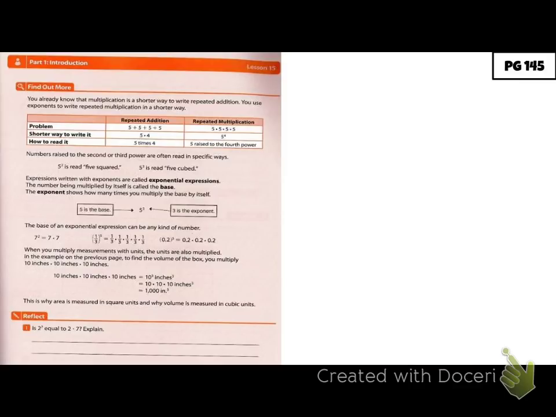Expressions written with exponents are called exponential expressions. The number being multiplied by itself is called the base, that's your big number, and the exponent shows how many times you multiply the base by itself. So in this case, 5 to the third, 5 is the base, 3 is the exponent. 5 is the big number, that tells you what number is being multiplied. The 3 is the small number that tells you how many times the 5 is being multiplied by itself.